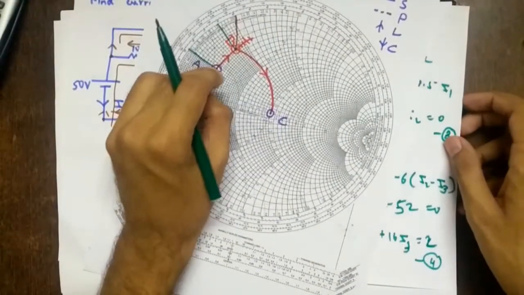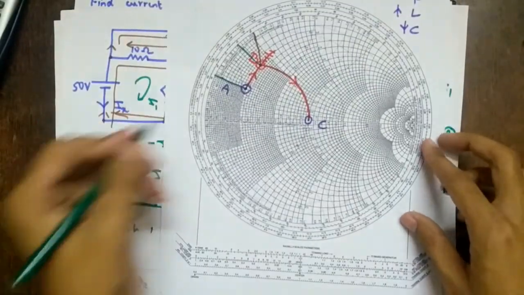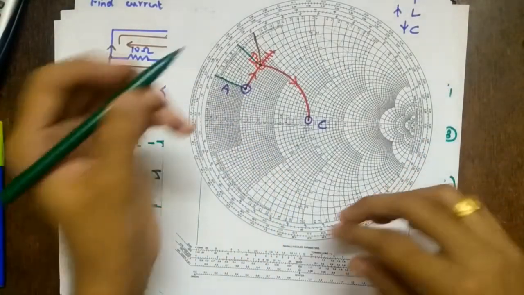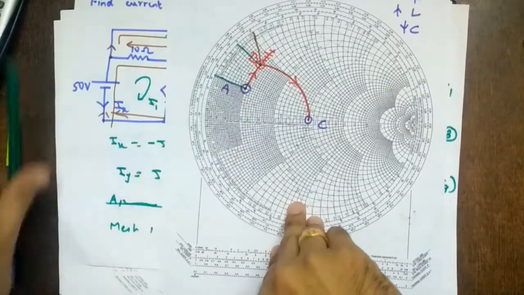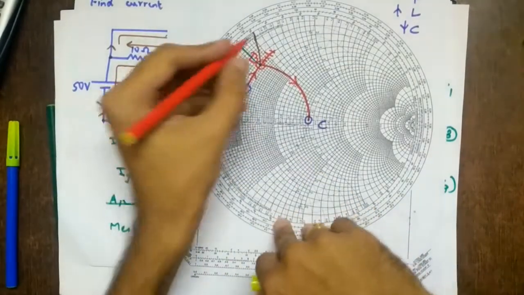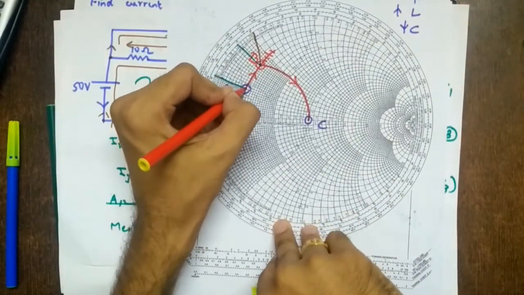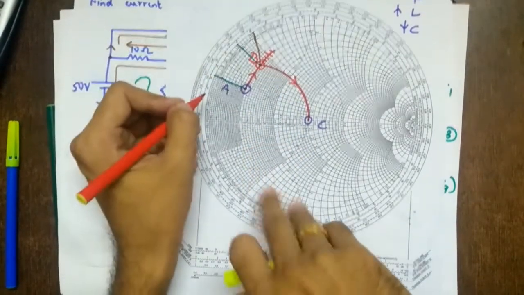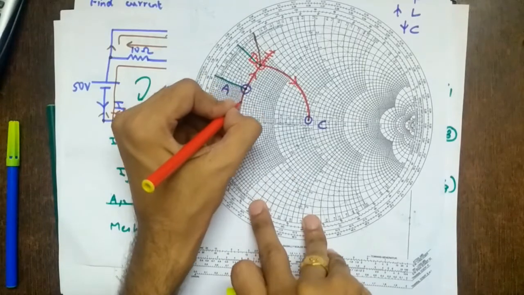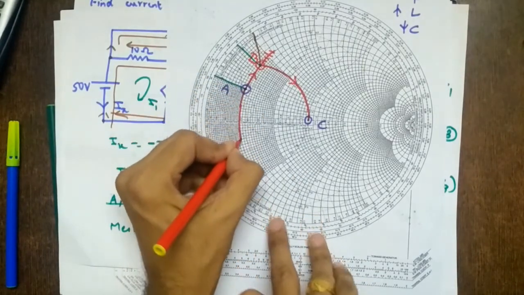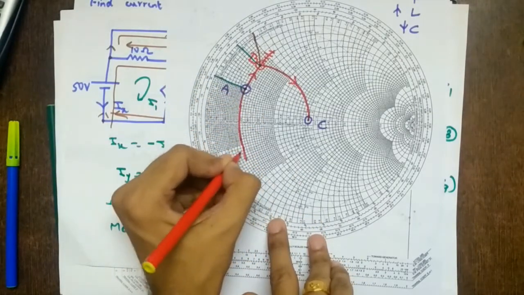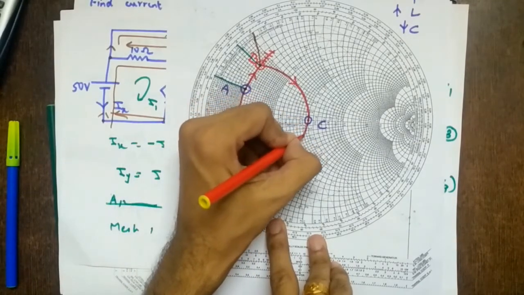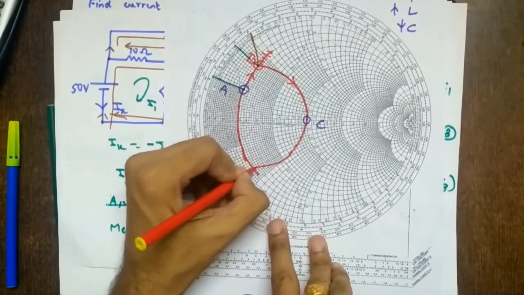Here, we went up. Now what will we do? We'll go down. There are two ways. I'll use red only. Here we went up, like this. But we can also go downwards like this. Why go only upwards? So I go like this. Again I am moving along the solid line. I can keep moving here till I reach the G equal to 1 circle.